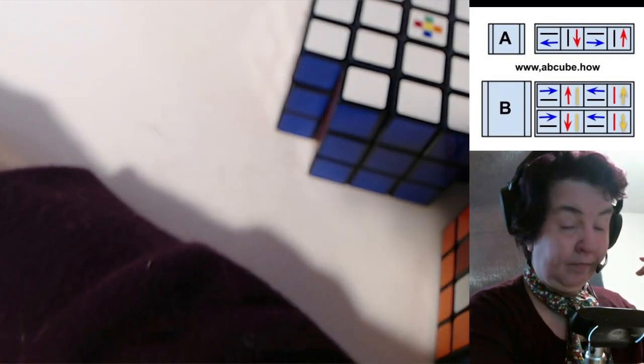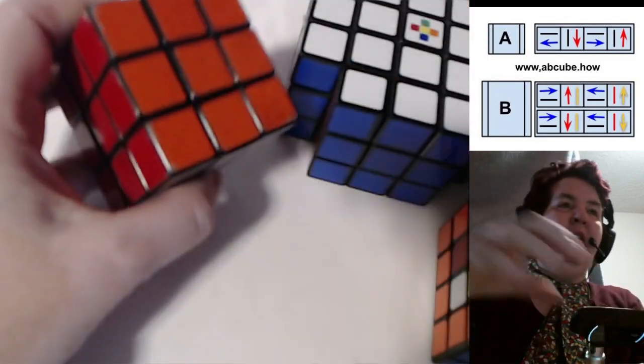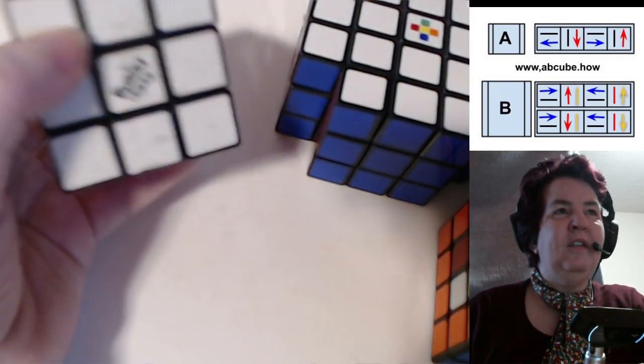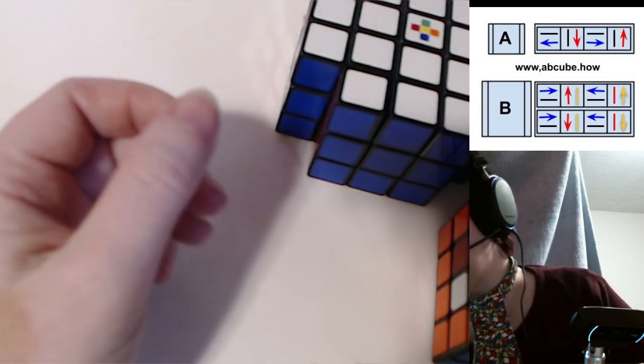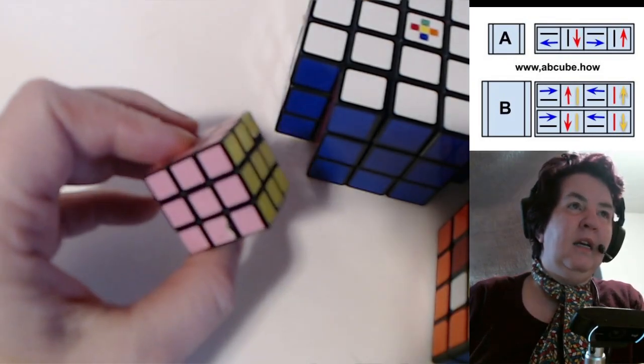And if you have a cube that is not colored standard, then when I say yellow and white, you just have to work with whatever colors are opposite to translate that in your head. For example, this doesn't have a white, it has a pink.